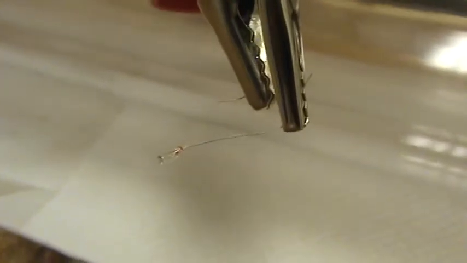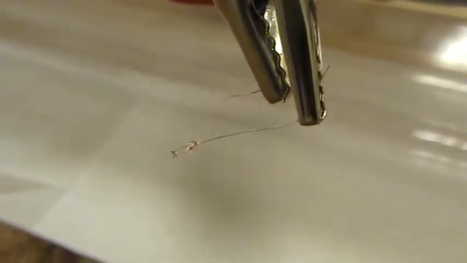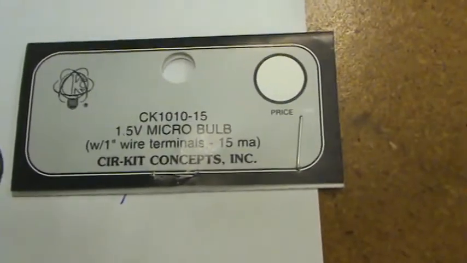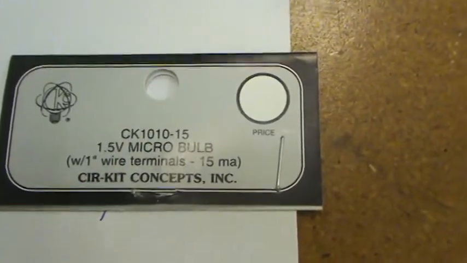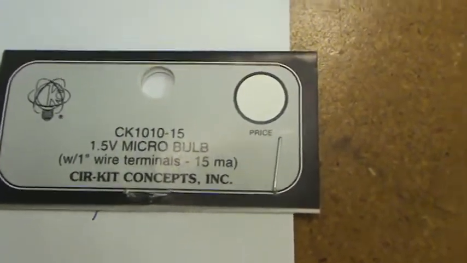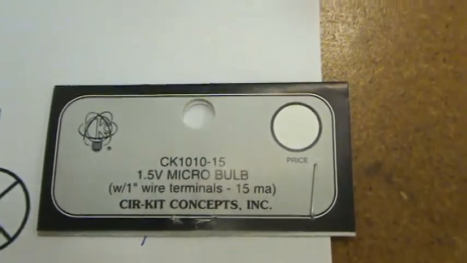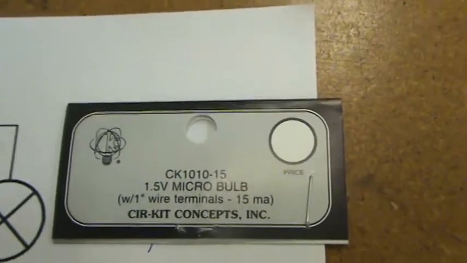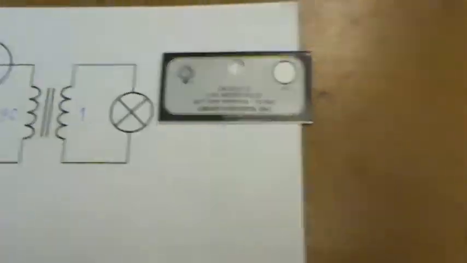This is the tiny bulb. This is the tiniest bulb we could find, and it's actually one of the other entries in the contest, so thank you to whoever made us aware of this. In terms of power requirements, it's rated for 1.5 volts, 15 milliamps. We're not going to get to 15 milliamps, we're going to get to a few milliamps here with 30 turns.